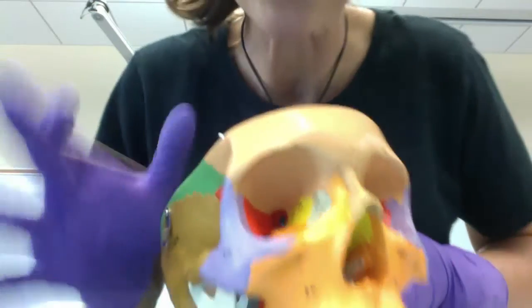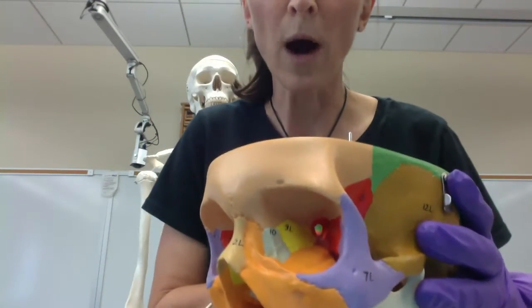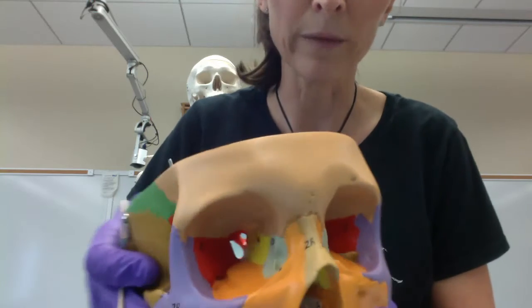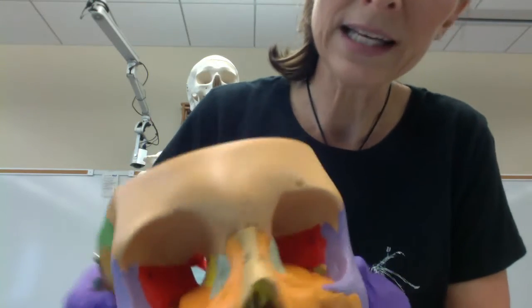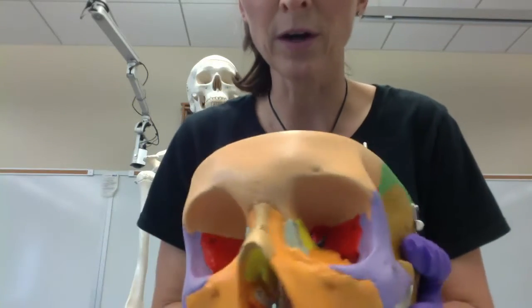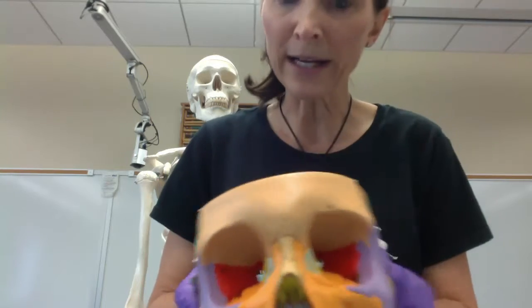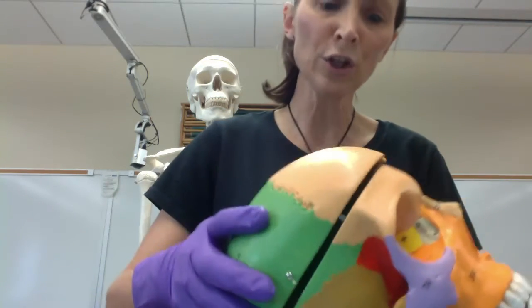We haven't gotten to those. Sorry, I know I'm getting kind of ahead of myself, but I just wanted to show you all those while I was in there in the orbit. So you're going to see that the orbit of the eye is going to be made up of quite a few different bones, and I'll cover those in just a minute. So again, cranial bones are going to be the frontal bone and 2 parietal bones.